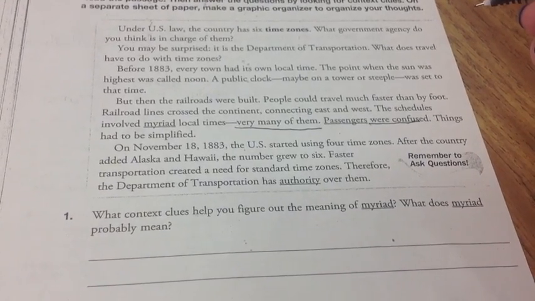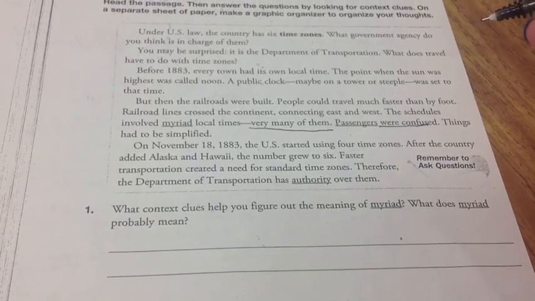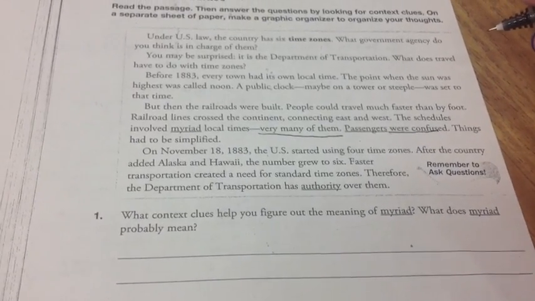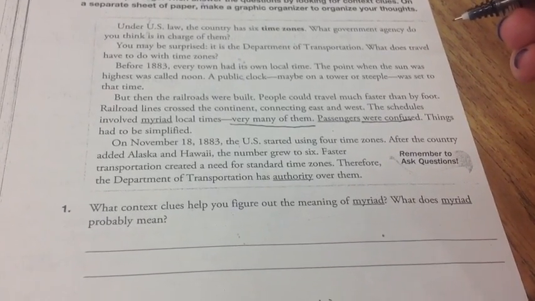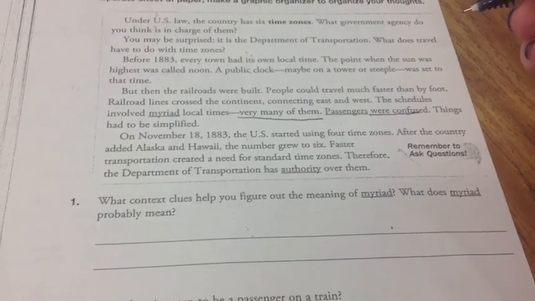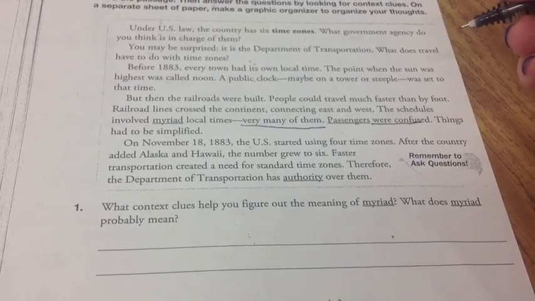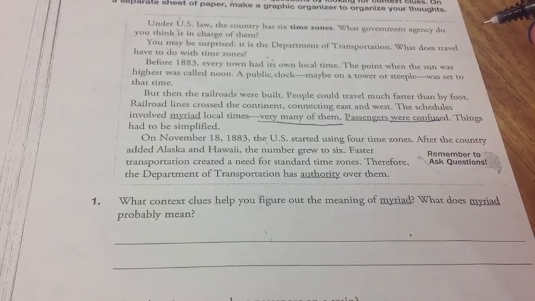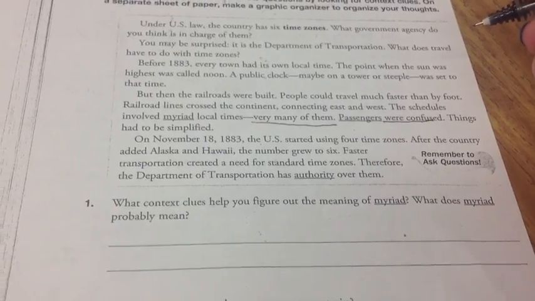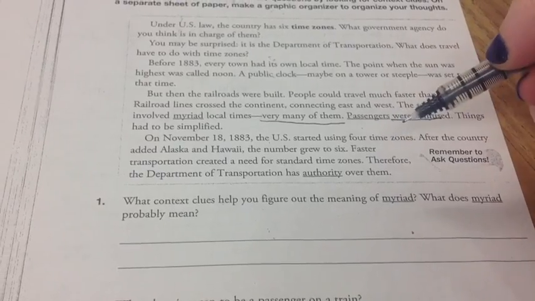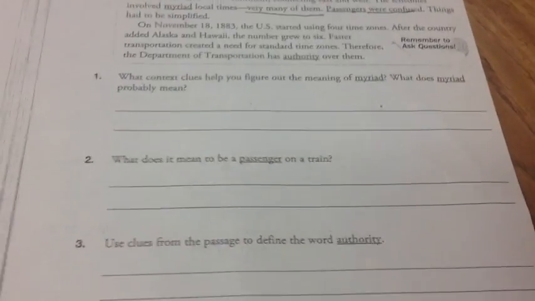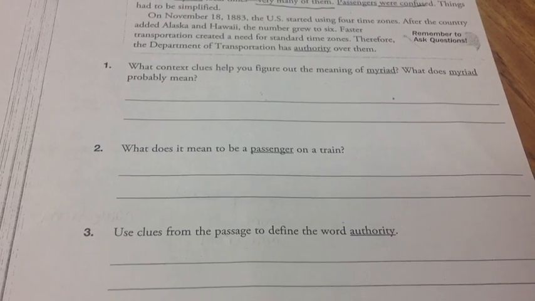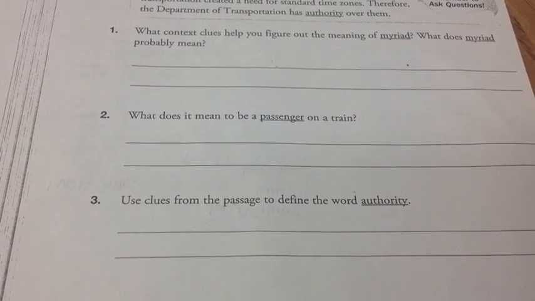Let's look at the sentence before. The schedules involved myriad local times, very many of them. So we're talking about the schedules for the train were varied, right? There was a lot of different schedules and passengers were confused. So what people would be confused by train schedules? Probably the people who ride the trains. So I'm going to guess that passengers probably means people who ride the trains. Okay? Go ahead and answer number 2 in a complete sentence on the line. Push pause so that you can write it out. And when you're done, you can move on, push play, and we'll do number 3 together.